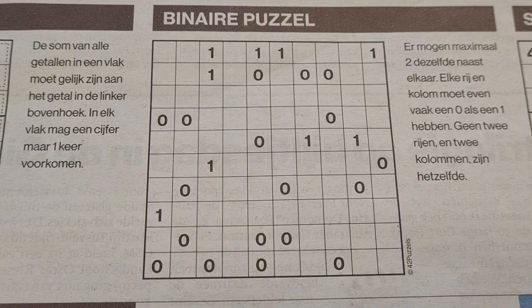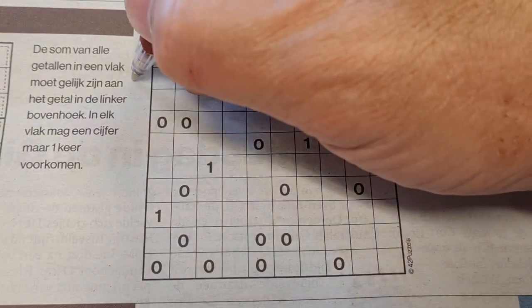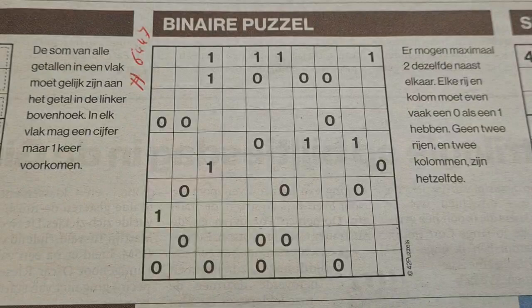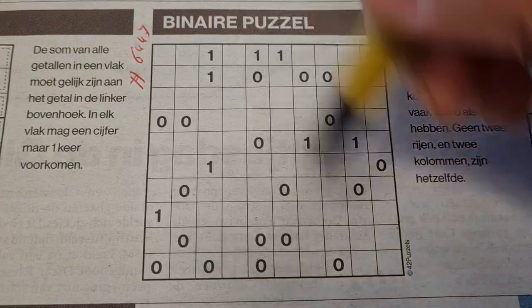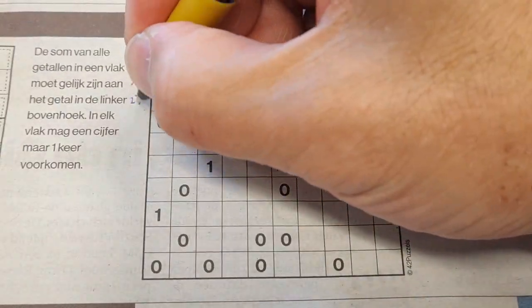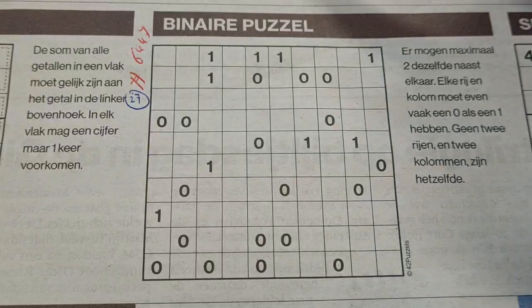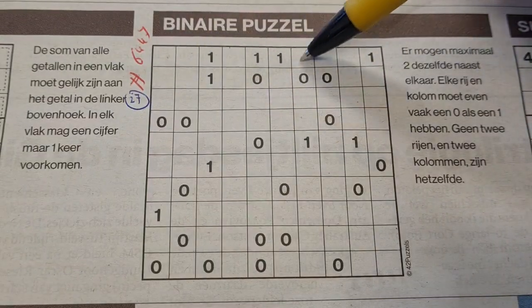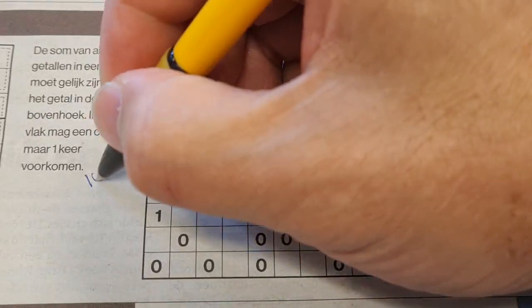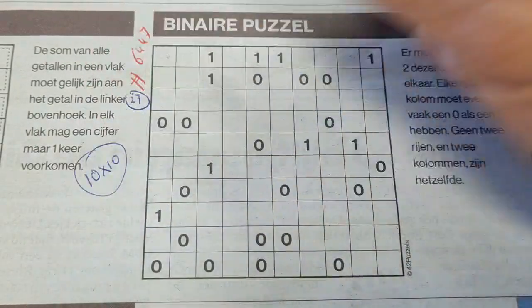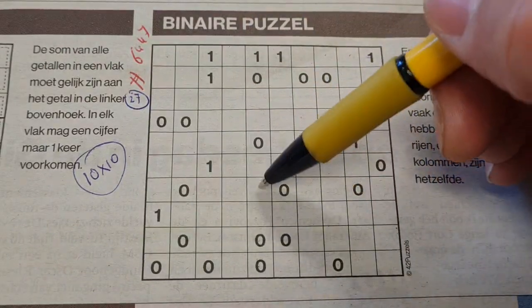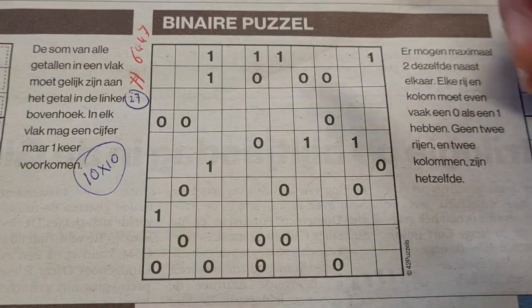All right. The first one I will do is the binary puzzle number 6447. And before I start, I always count the printed digits. This one has 27 printed digits. And what kind of binary puzzle is this one? Let me count. 1, 2, 3, 4, 5, 6, 7, 8, 9, 10. A 10 by 10 binary puzzle. That means in a row or in a column, there are always 5 O's and 5 1s.